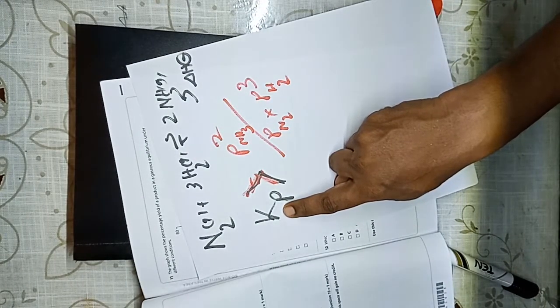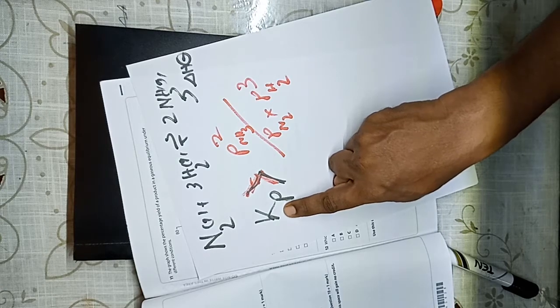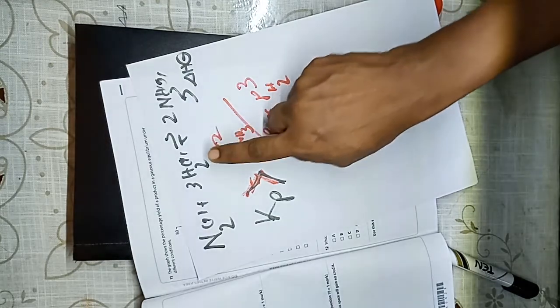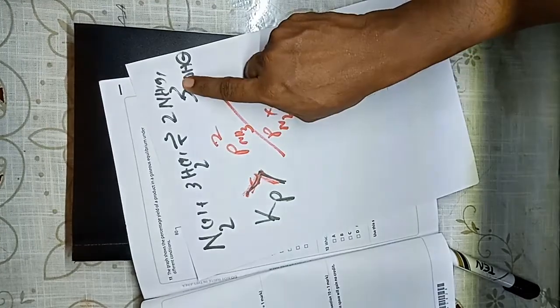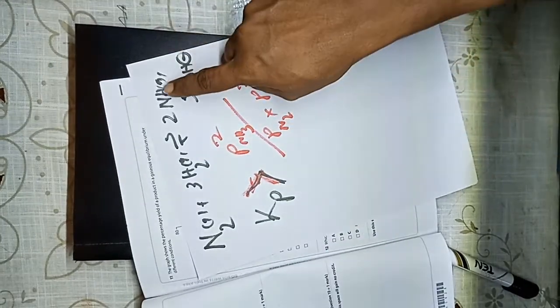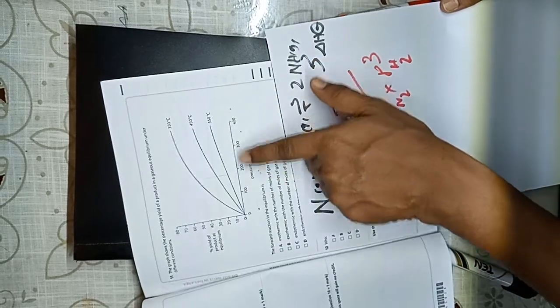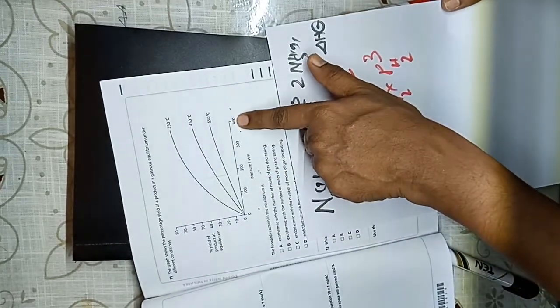Therefore, in order to re-achieve the Kp value, the numerator should be made greater. That means the equilibrium position should move forward. Then more ammonia should be formed. Then with increasing pressure, more ammonia, that means the yield of the product should be greater.